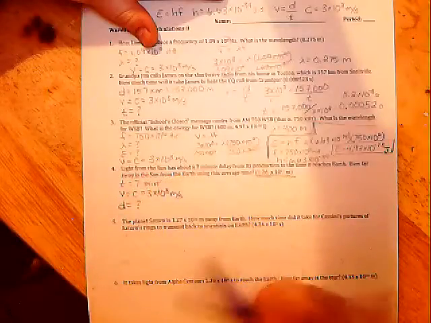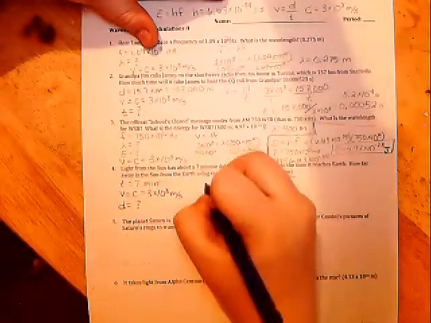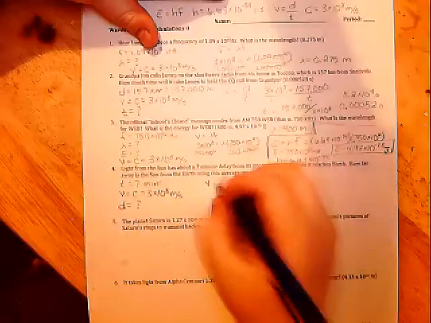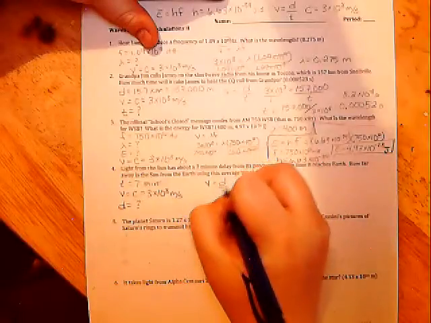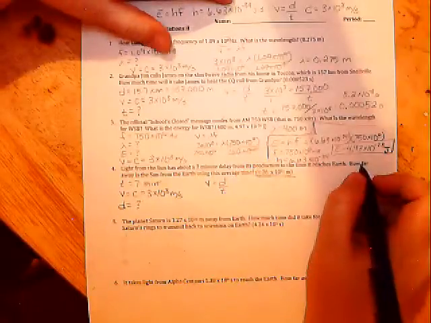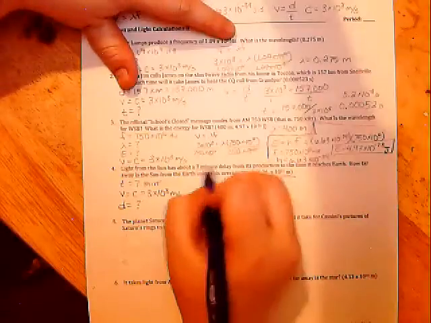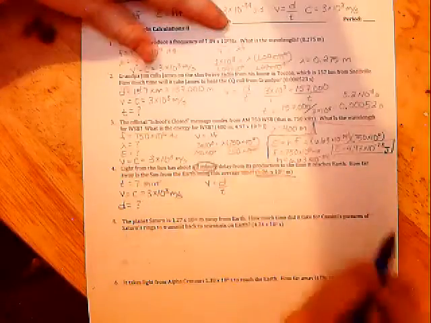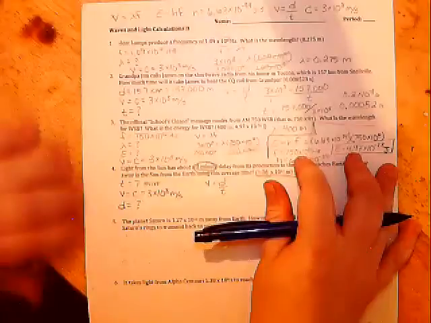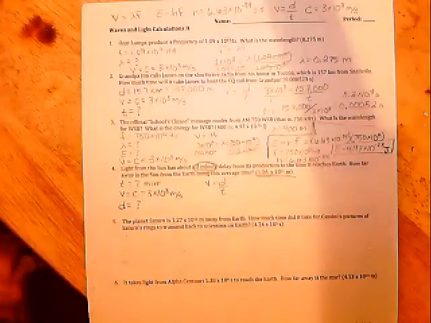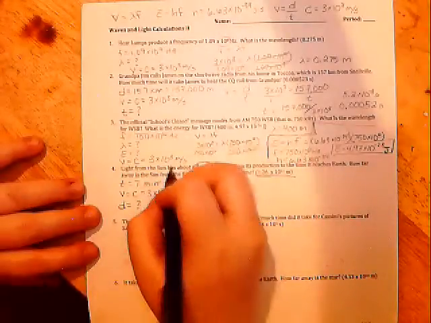So this is going to be a relatively simple problem. V equals d over t. However, before we can start plugging anything in, we have to take care of this. They gave us the time in minutes. We never work in minutes, never ever. We always convert to seconds.